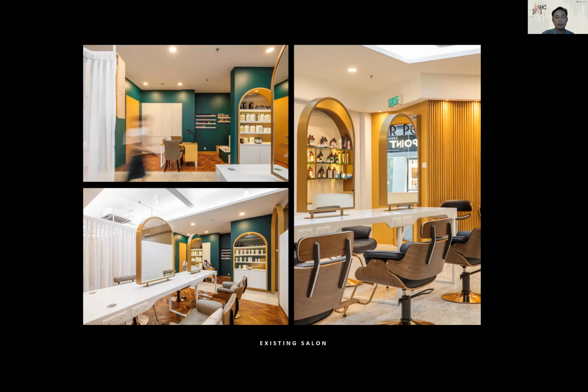Moving 2 years later, the owner came again because business was doing well, and he asked me to do another outlet for him. Initially, I wasn't too interested because I did not want to create another similar design. But after talking for a while, he told me, no Joe, we want to be totally transformed. We want a design which is totally unlike the first one. So that interested me further.